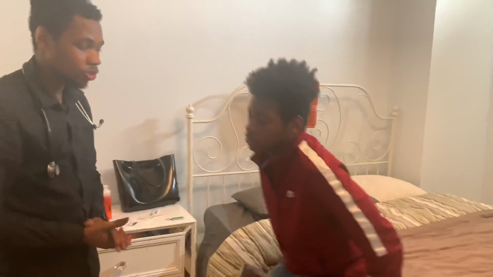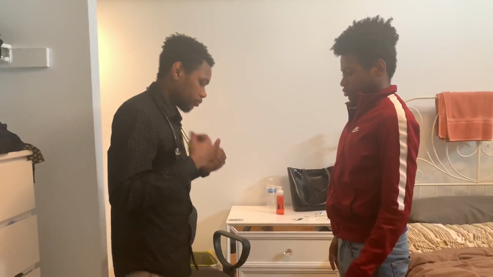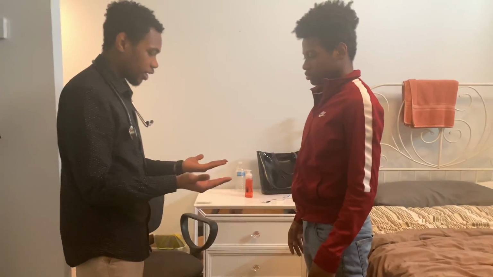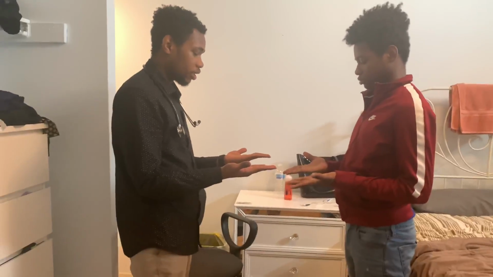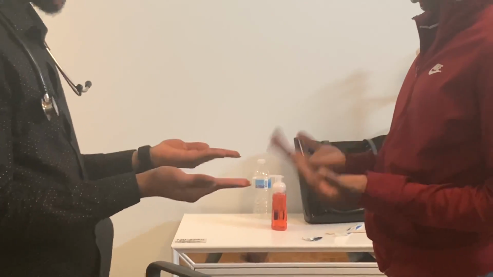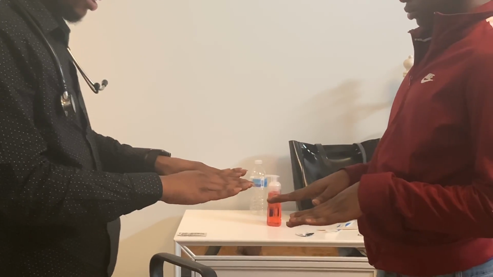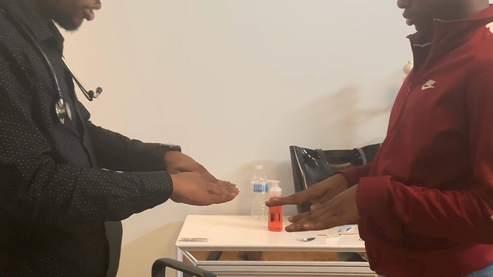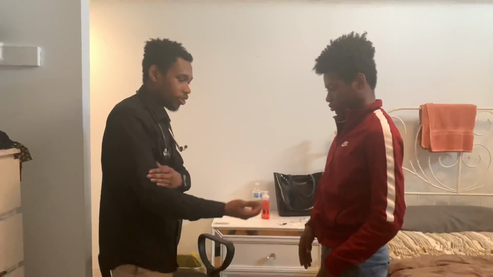And now, okay, can you please stand? So now I'm going to test for range of motion. Can you put your hand like this? Flexion, extension. Okay, now I'm going to do your wrist. I want you to flex your wrist. Extend. Okay, now I want you to do like this. Okay. Radial deviation, ulnar deviation. Okay, and I want you to flex your elbow.